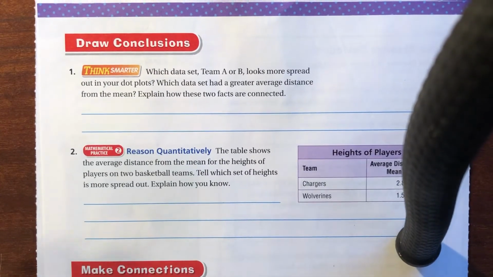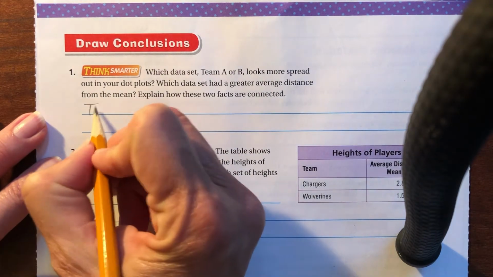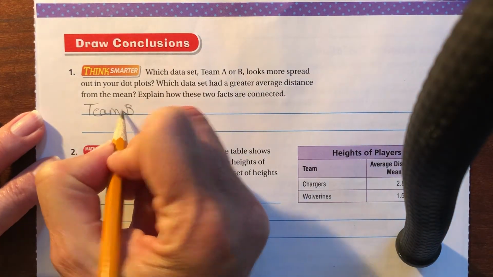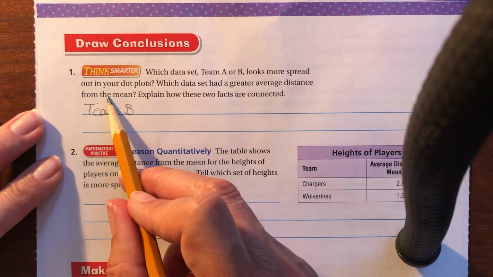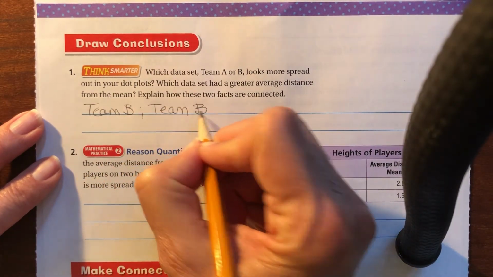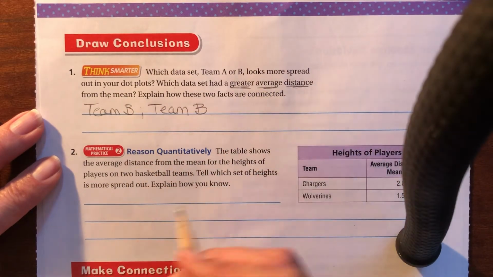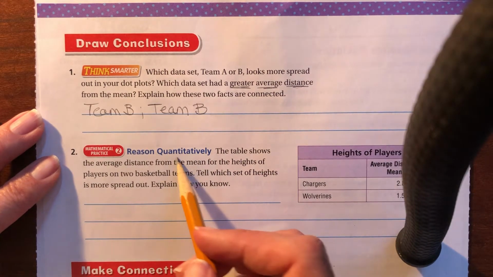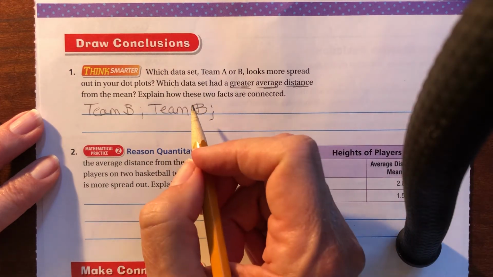Which data set, Team A or B, looks more spread out on your dot plot? Well, definitely Team B, right? It looks more spread out on the dot plot. Which data set had a greater average distance from the mean? Again, Team B. They had 2.8 instead of 0.8. And final question: explain how these two facts are connected.